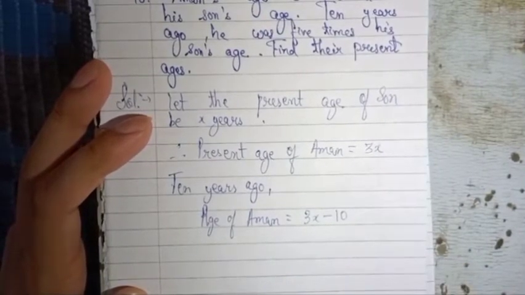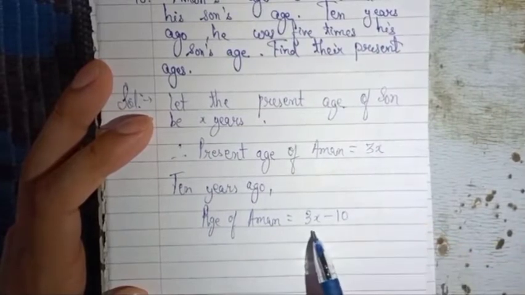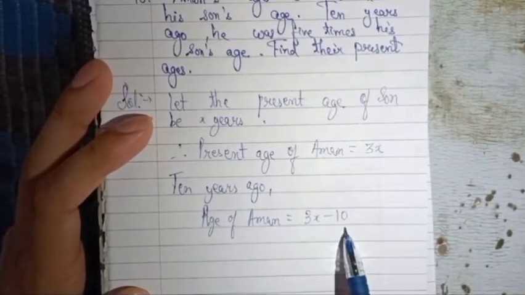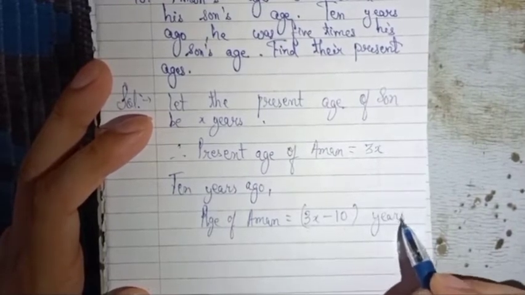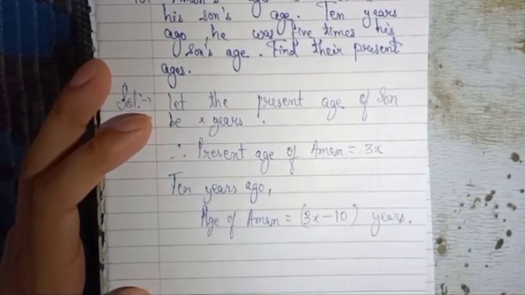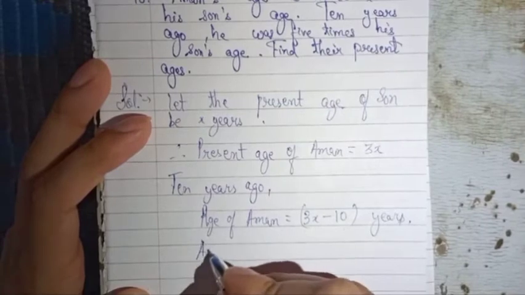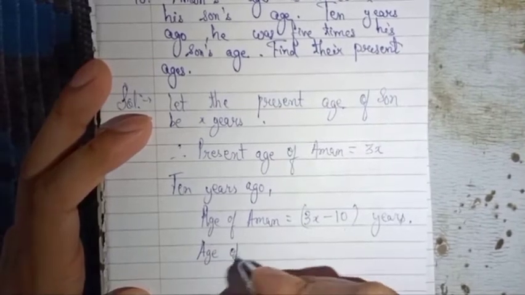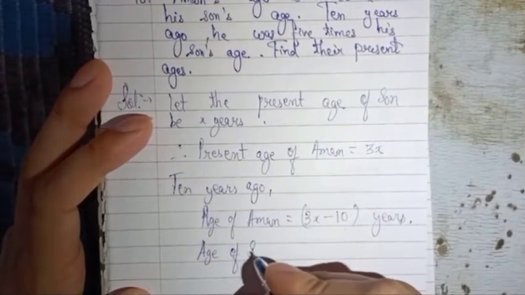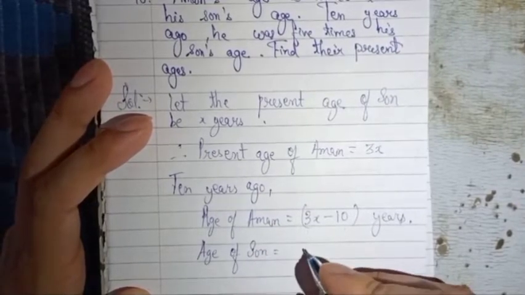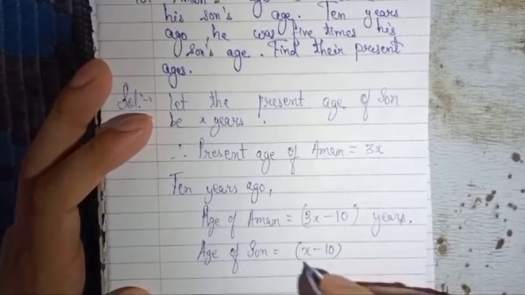Right now his age is 3x. Before 10 years he was 3x minus 10 years old. Similarly, 10 years ago his son was x minus 10 years old. So age of son will be equal to x minus 10 years.